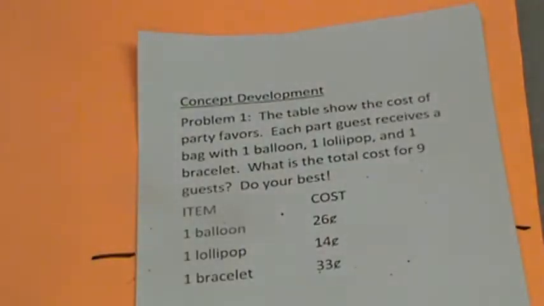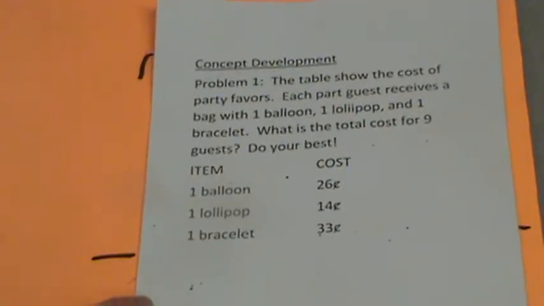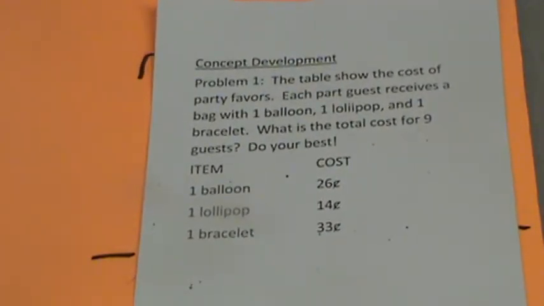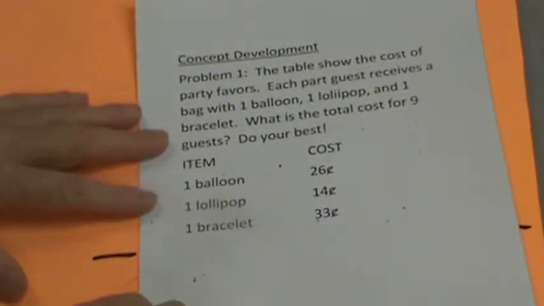Okay, let's move on over to the concept development. Let's see what's going on here. Looks like a pretty exciting problem. We got this chart right there. And let's get started. Problem 1.